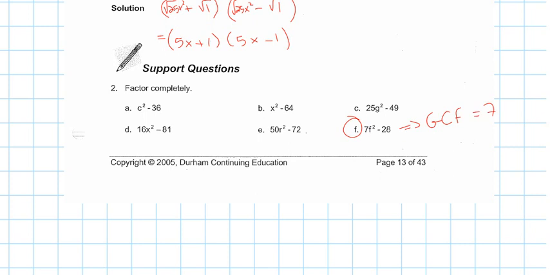So that's the first step that I have to do. I have to factor out a 7 first and divide each term by 7. So that leaves me with f squared minus 4. Now the second question is, now in the bracket, my leftovers, is this a difference of squares?